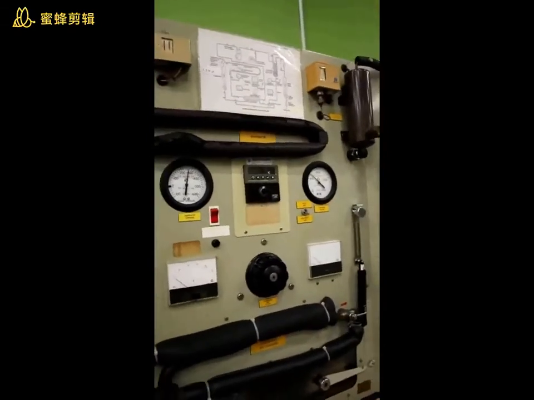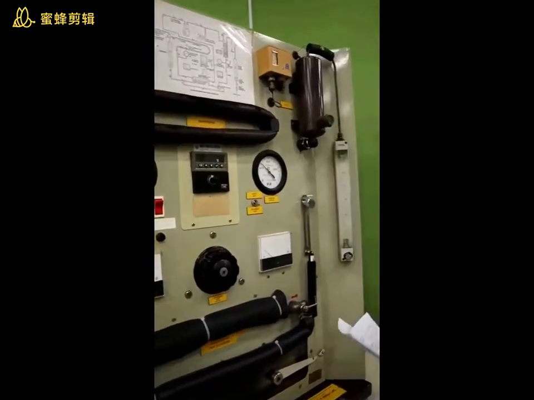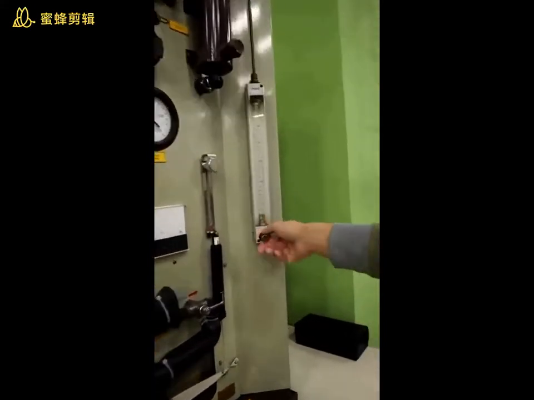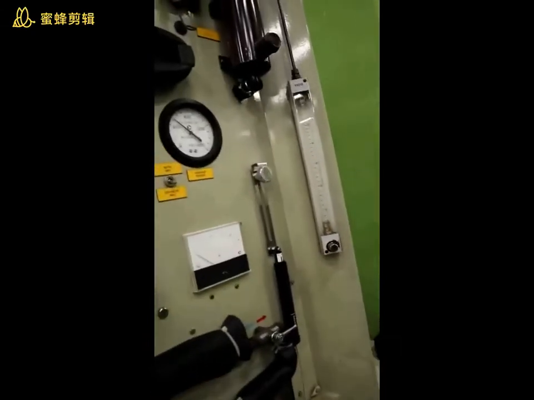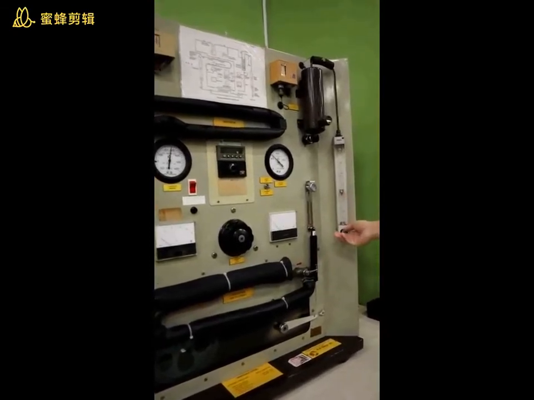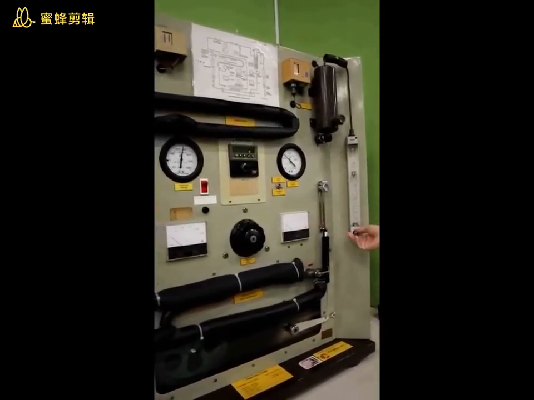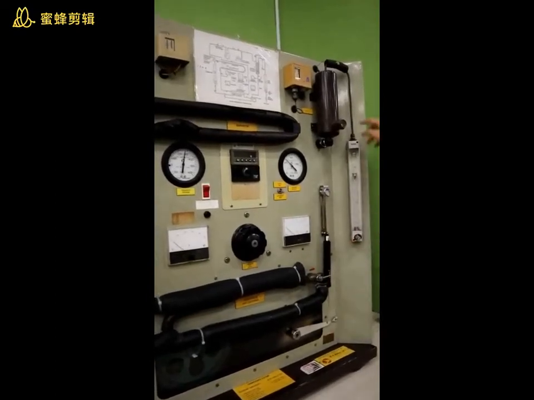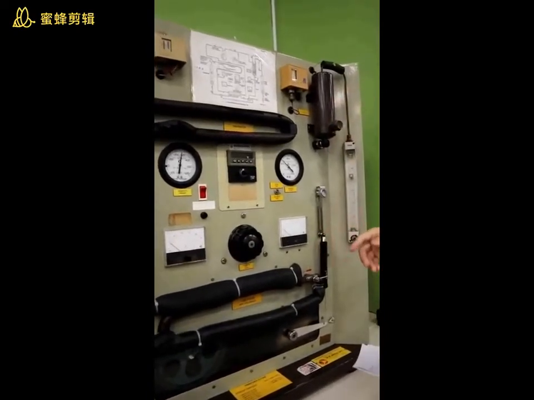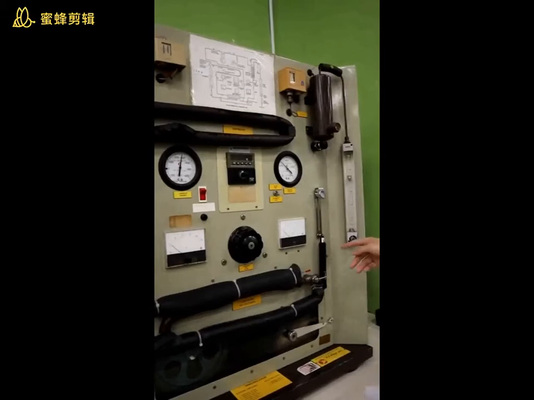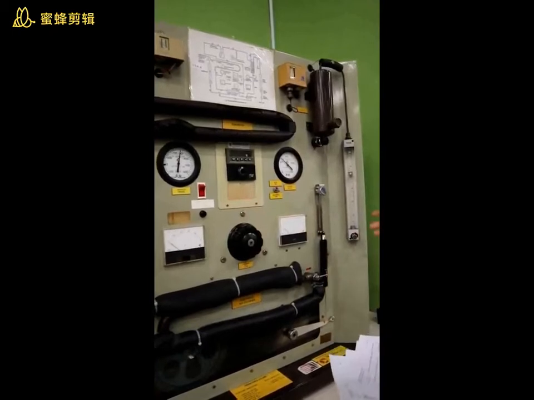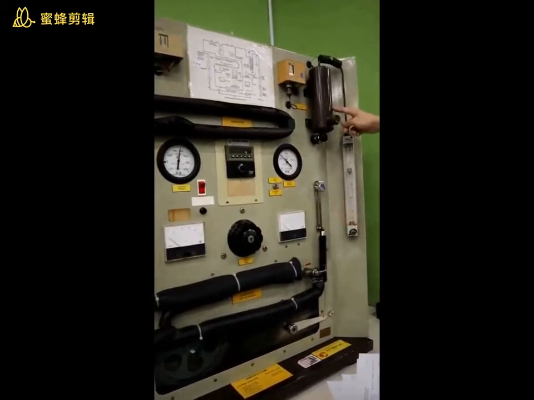Now let's begin this experiment. Before we open this system, we should first increase the water supply for the condenser, so that we can ensure that after the whole system works, the hot refrigerant will be cooled down by the condenser.